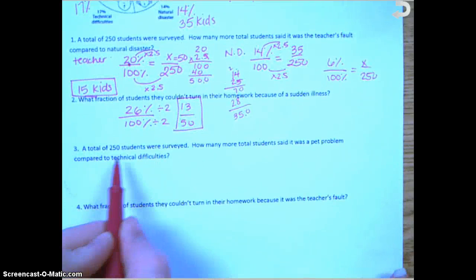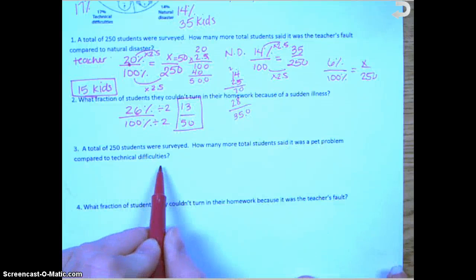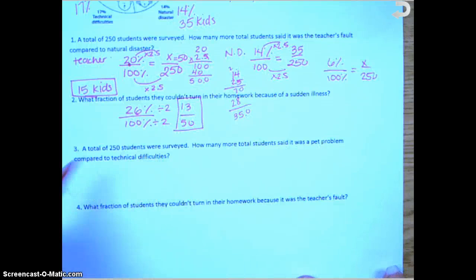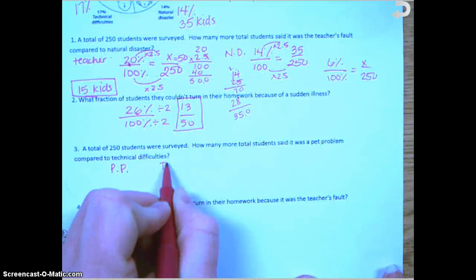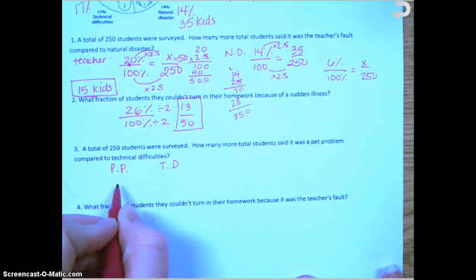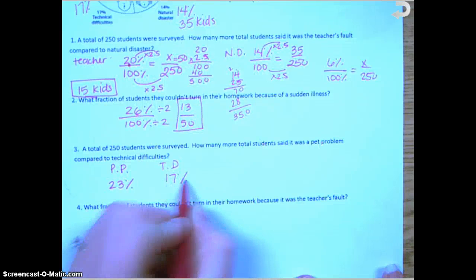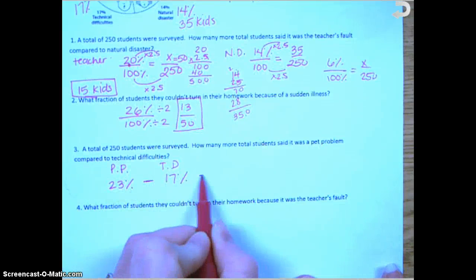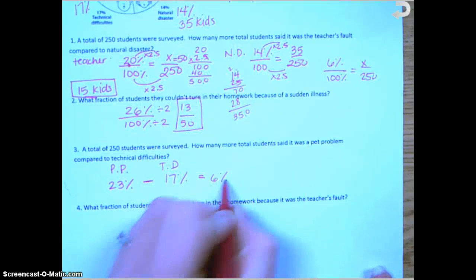A total of 250 students were surveyed. How many more total students said it was a pet problem compared to technical difficulties? So now I'm going to work this out the other way compared to number 1. So pet problem and then technical difficulties. Pet problem was 23% and technical difficulties was 17%. So it says how many more, so I'm just going to subtract that. And 23 minus 17 would be 6%.